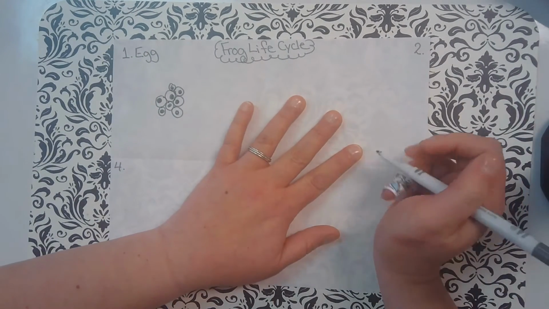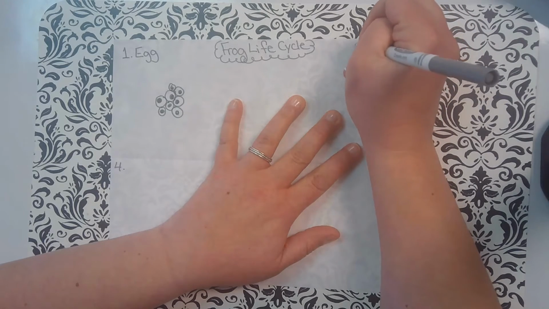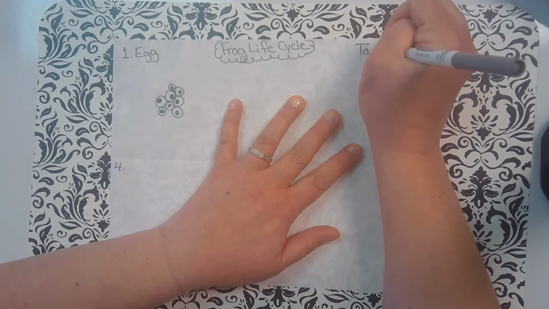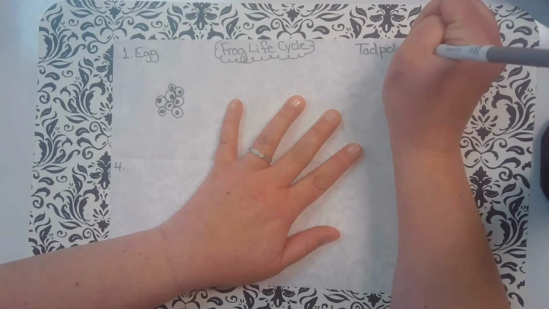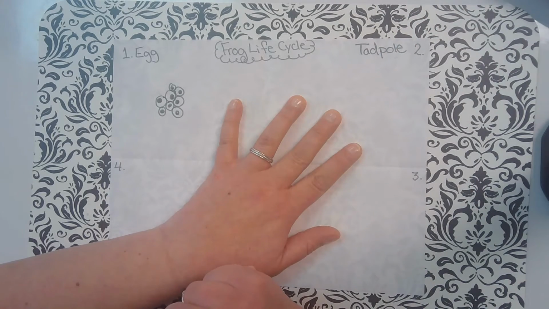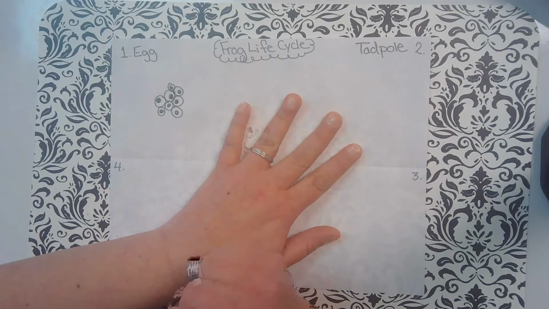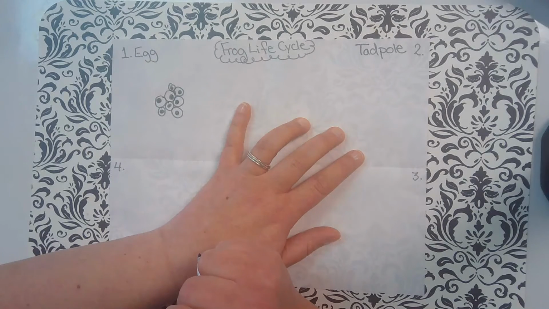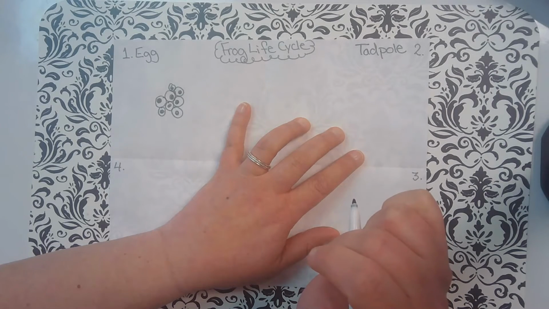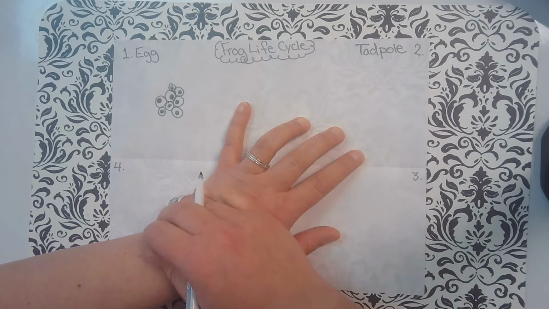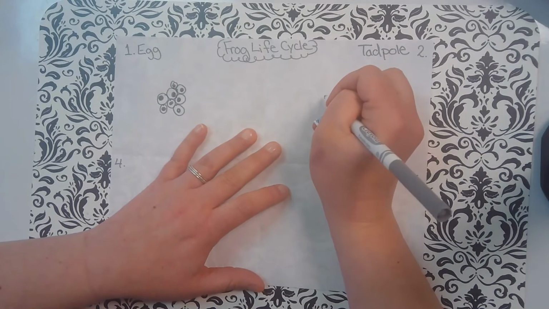Our second stage is tadpole. We're going to need a heading, T-A-D-P-O-L-E. Tadpole. To draw a tadpole, I want you to think about a capital O that fell over. Or I guess we could just say an oval on its side. Yep, that'll work. An oval on its side.